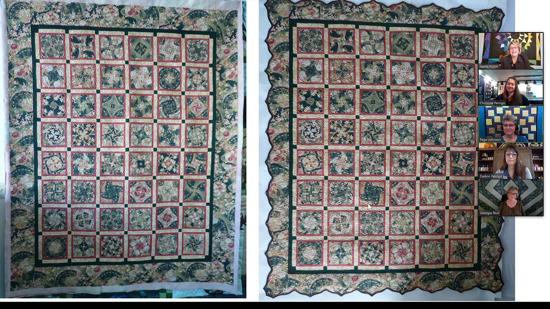Totally. It really did. The pictures of before and after that border, that scalloping, really show the difference of what you can do to accentuate the quilt. That's awesome. Yep, they're not an afterthought. Borders, you got to plan these things in advance.